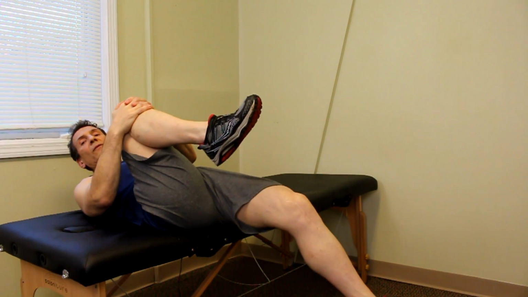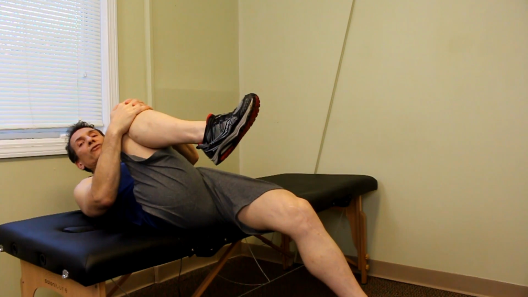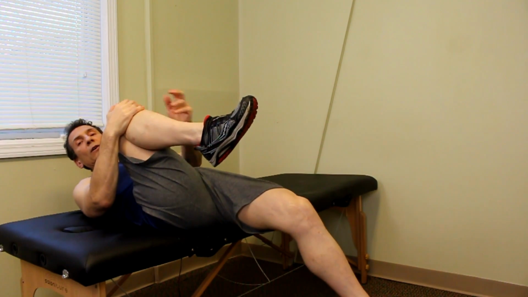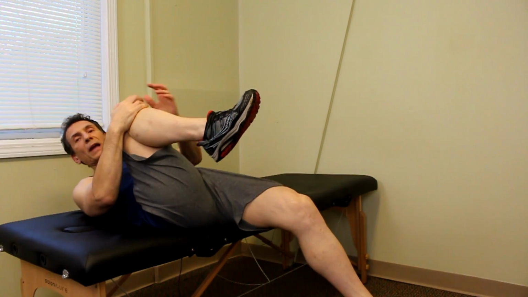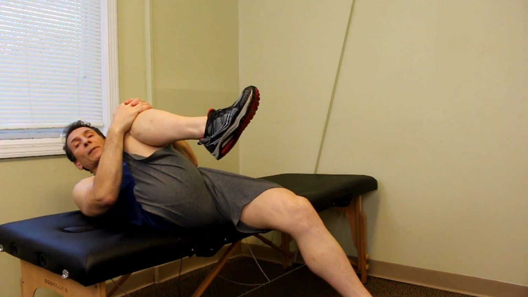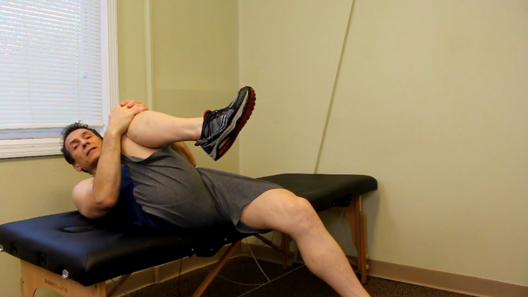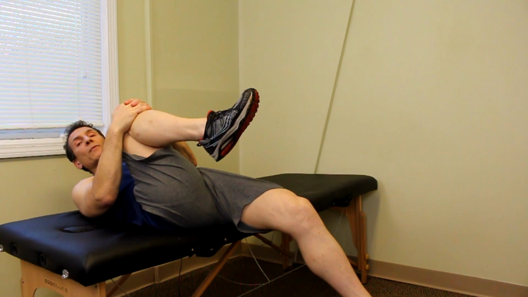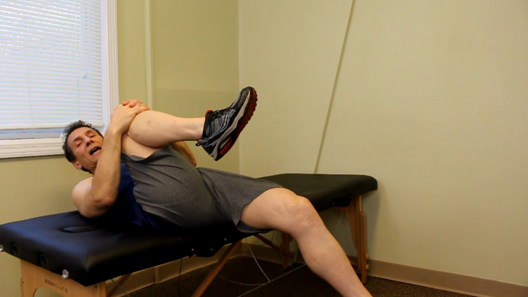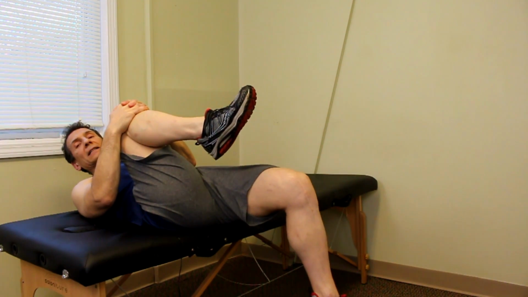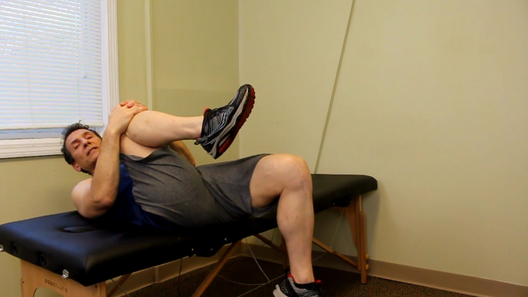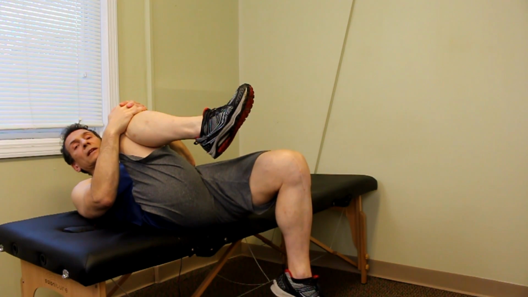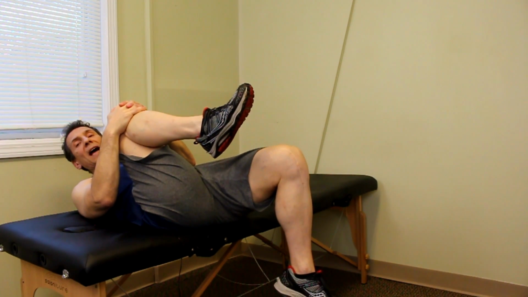Now, if in this position I can drop my upper hamstring where it is actually touching onto the bench here, that's an indication that my psoas is actually not tight. It has nice elasticity to it. But from this position, if I try to bend my knee on my left side to 90 degrees, and as I do that, that hamstring starts lifting off of the table and that leg starts coming up, that's an indication that my rectus femoris is tight.